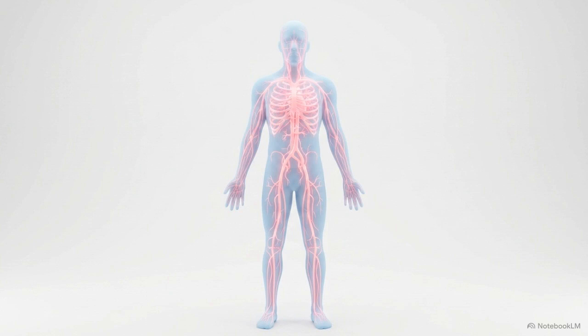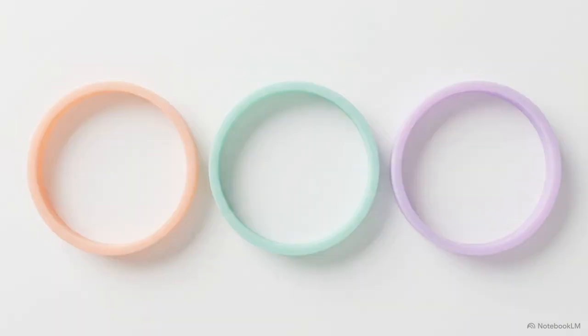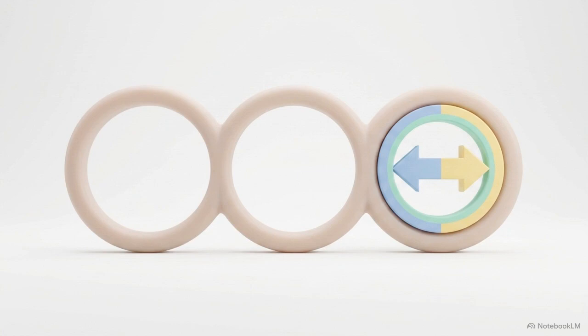This resistance is split between two distinct networks. The systemic circulation generates systemic vascular resistance, or SVR, for the body, while the lungs operate under a separate set of rules to generate pulmonary vascular resistance, or PVR. The body manipulates three physical variables to control this resistance: the length of the vessel, the viscosity of the blood, and the radius of the vessel.